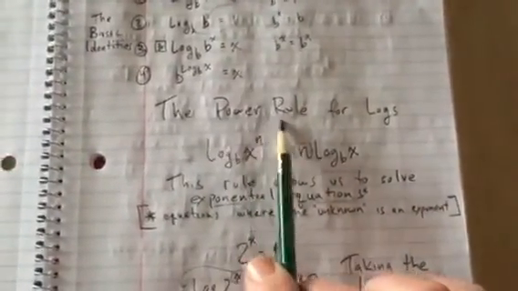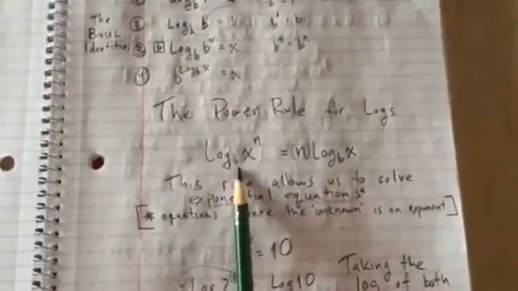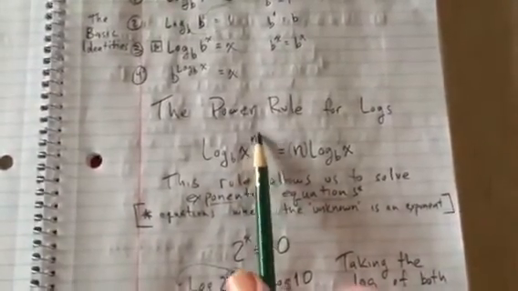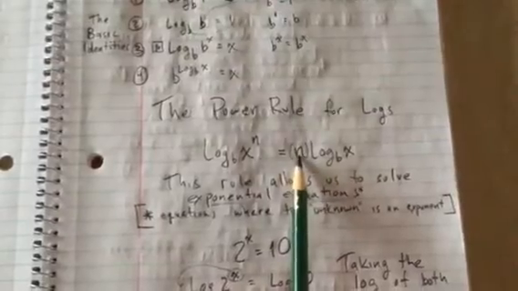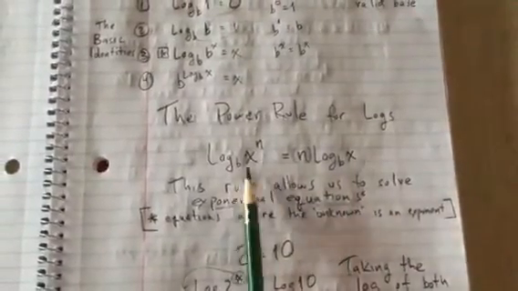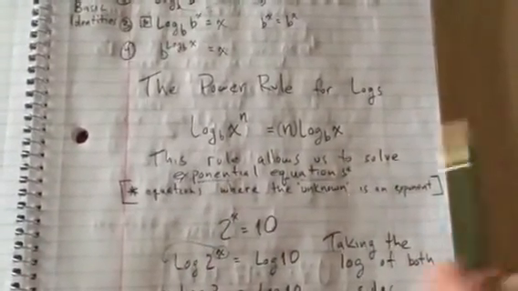One of the most important properties of logarithms is called the power rule for logarithms, or power property. That says that when you're taking the log of a number raised to a power, that exponent can be written as a coefficient of the logarithm. So log of x to the n equals n times log of x. And this is really helpful in solving exponential equations.